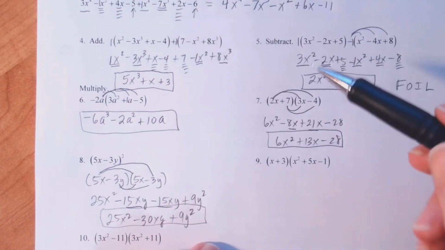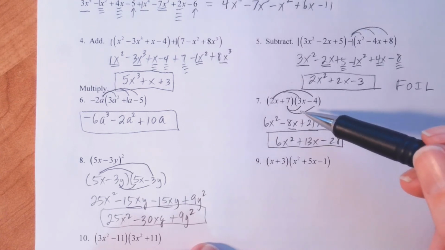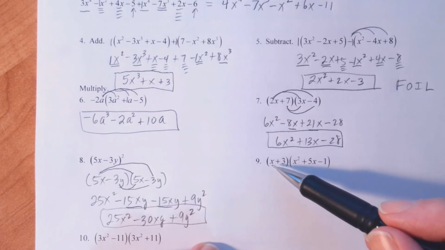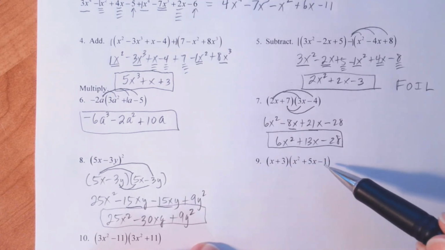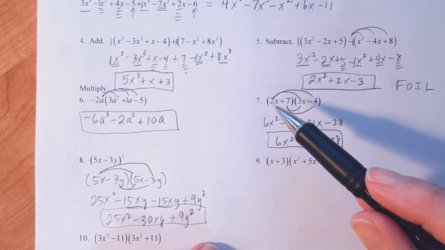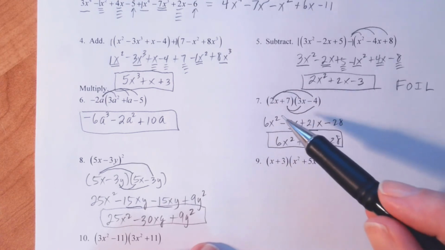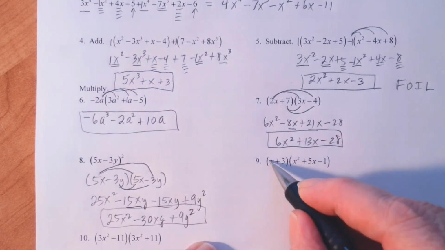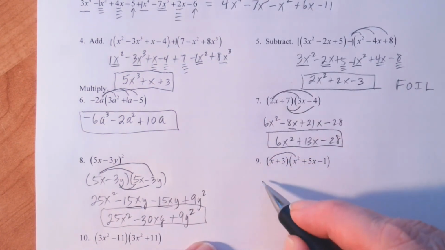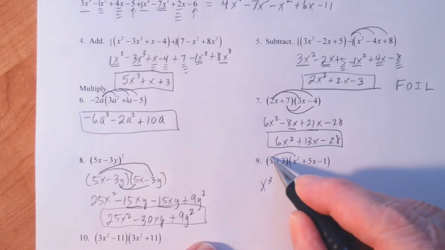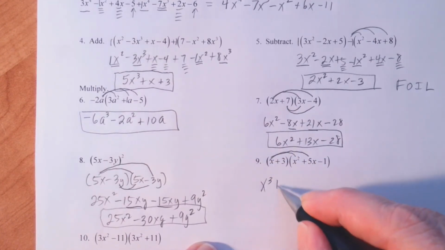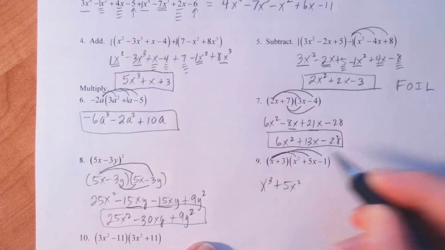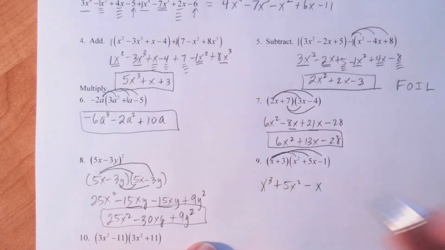So on number 9, we're going to do something similar to what we did up here. We're going to distribute each term here, each of these binomials, times each term here. Just like here we distributed the 2x times each, and then the 7 times each of the 2. So here we'll multiply x times x squared is x cubed. X times 5x, that's going to be a plus 5x squared. And x times a minus 1 is minus x.